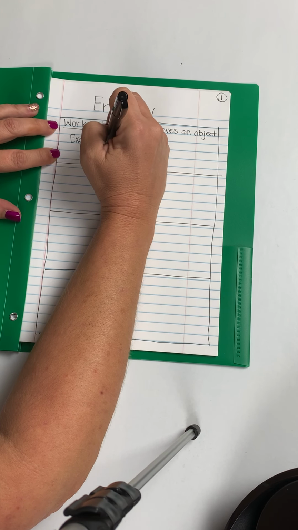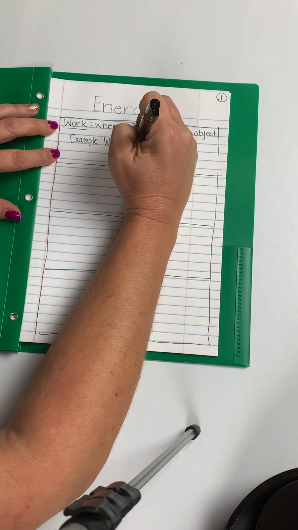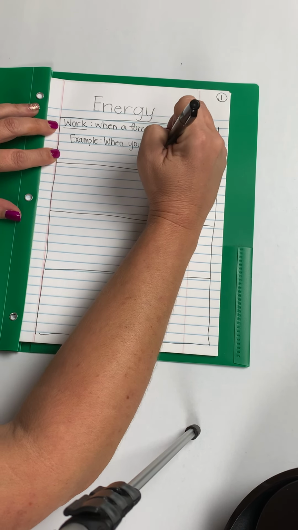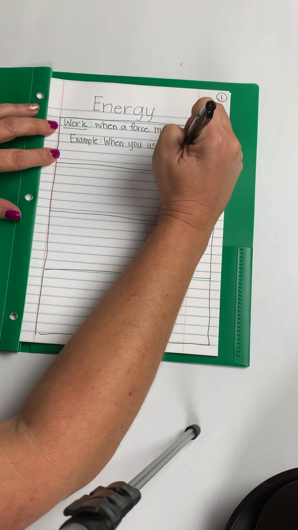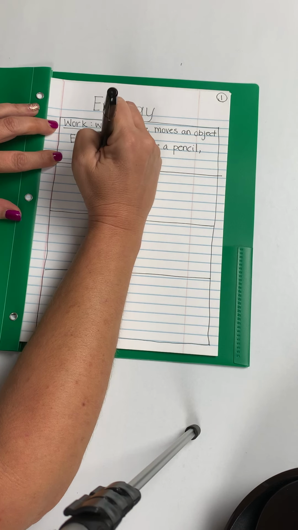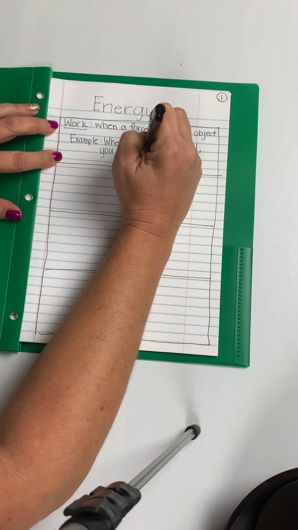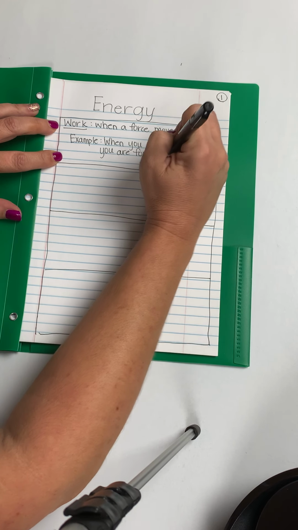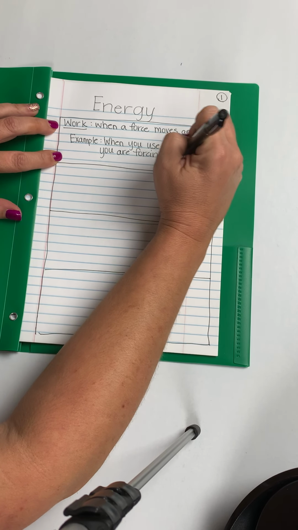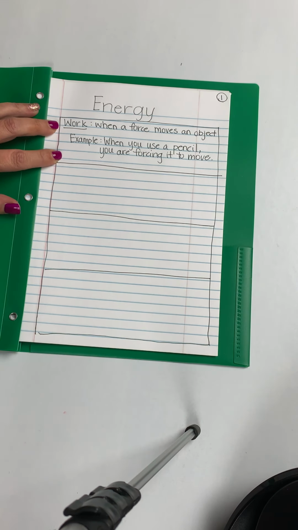So when you use a pencil, you are forcing it to move. Right?